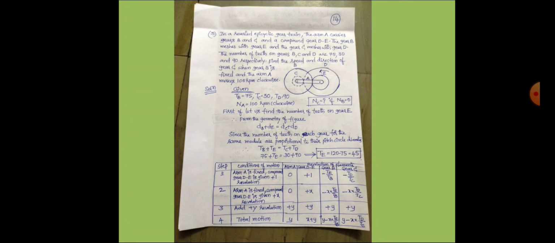First of all, here I have totally 4 gears. One is gear B, gear C, gear D and gear E. But gear D and E are mounted on the same shaft, which is said to be a compound gear. So therefore, out of these 4, I know only the number of teeth on gear B, gear C and gear D. Gear E, I don't know.